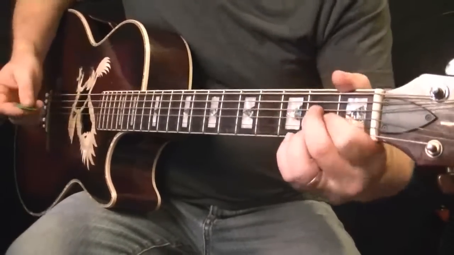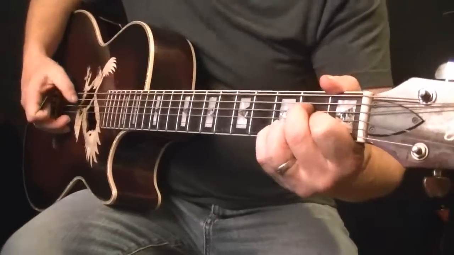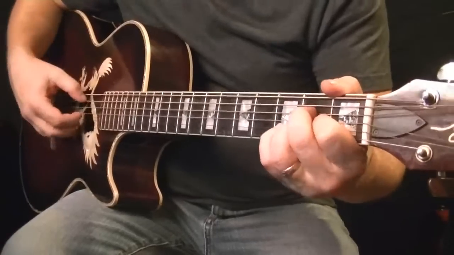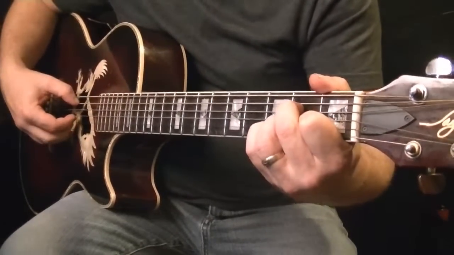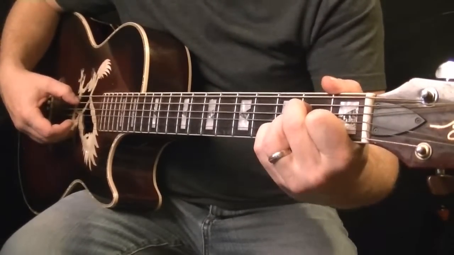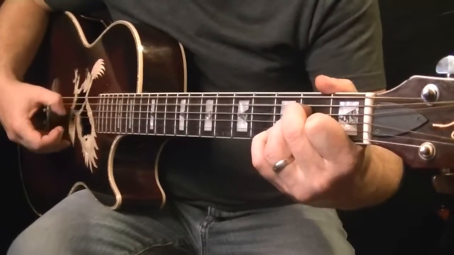And figure 5 is another example, maybe a fingerstyle version of a song you could use alternating between A and F sharp and using those scale notes.